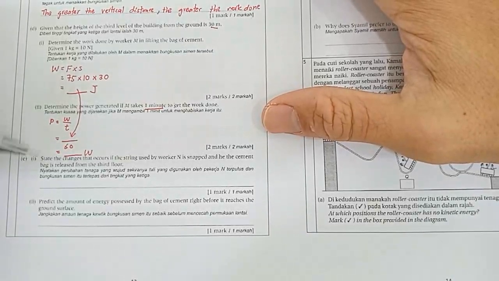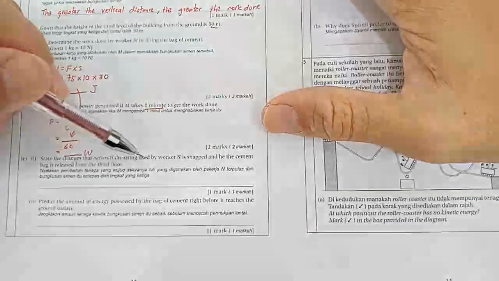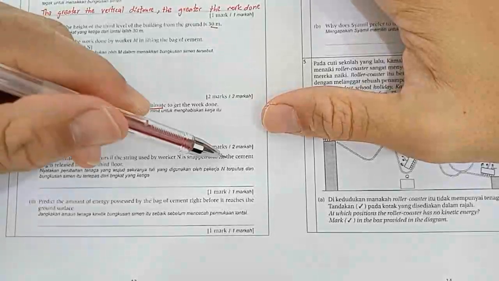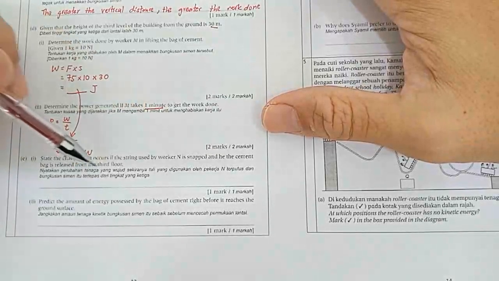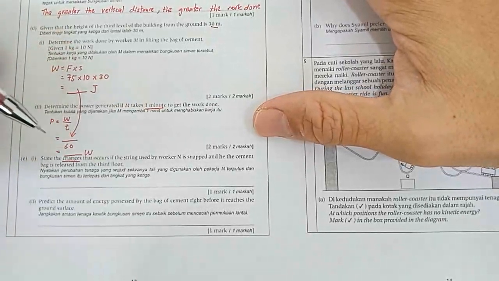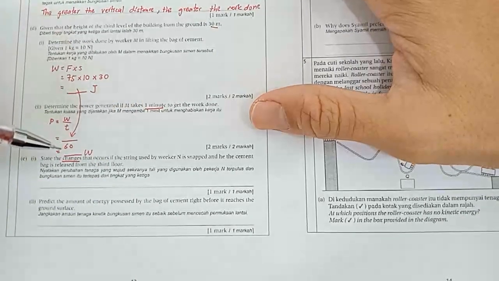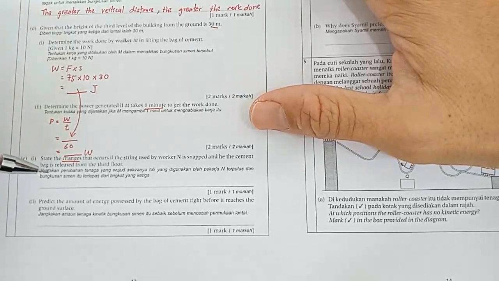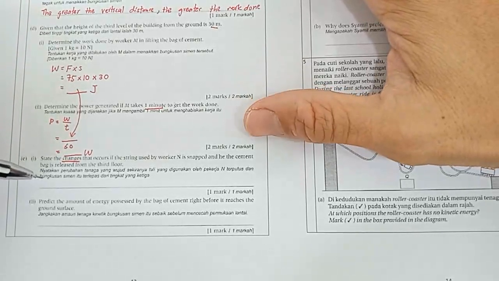State the changes that occur if the string used by worker N is snapped and the cement bag is released from the third floor. So what is the changes? So the changes that refers here is the changes in the energy.